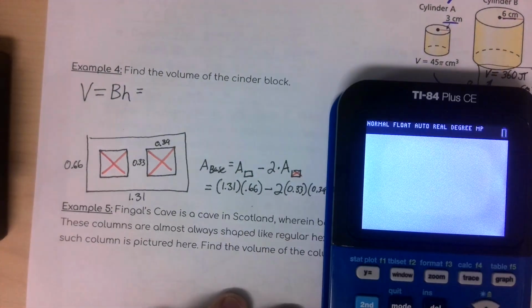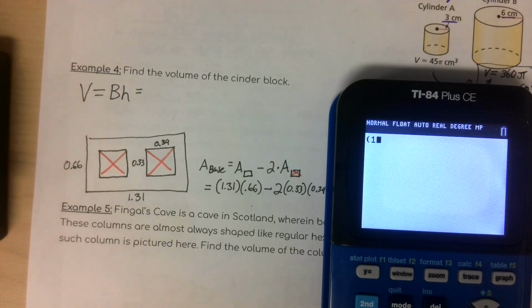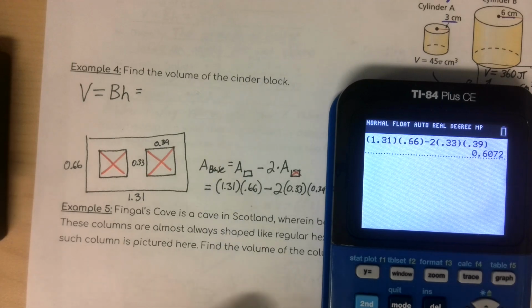Let's see what we get. We end up getting 1.31 times 0.66 minus 2 times 0.33 times 0.39. Boom! The area of our base is 0.6072.